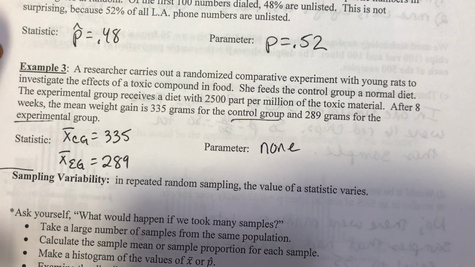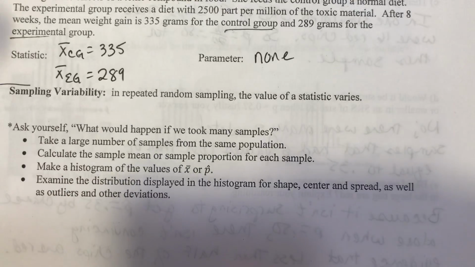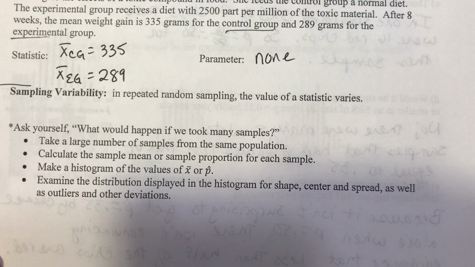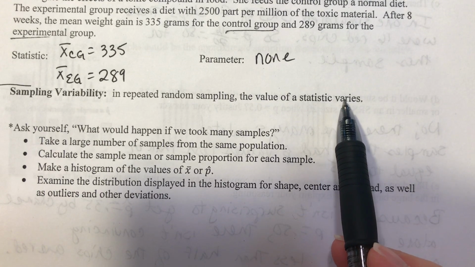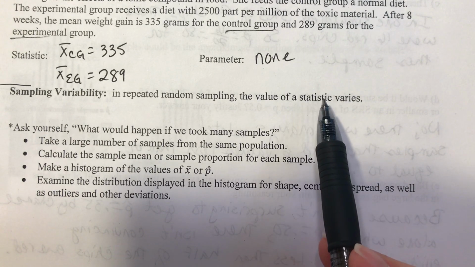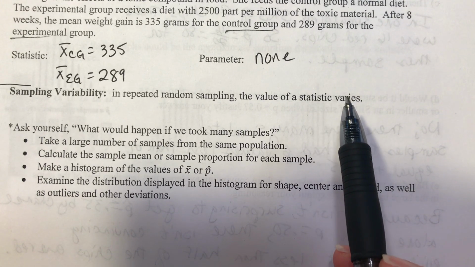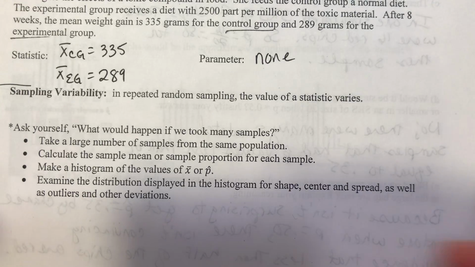We've touched base a lot on the fact that we need to take repeated samples, because when you take repeated samples, the value of your statistic can vary. Sometimes, like we've talked about before, if we get a group of kids and ask how many speeding tickets have you gotten, you probably are going to have an average of a very low number.